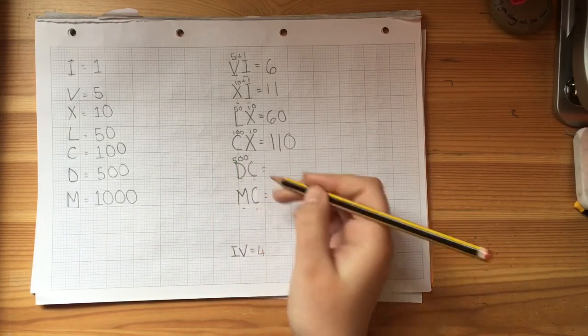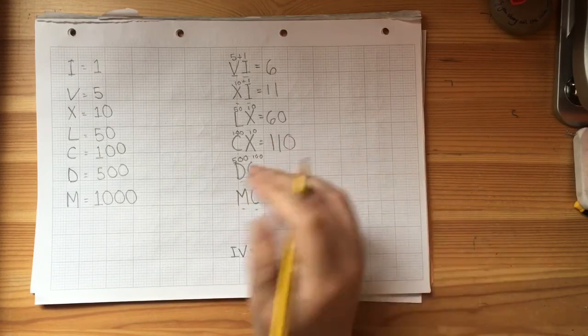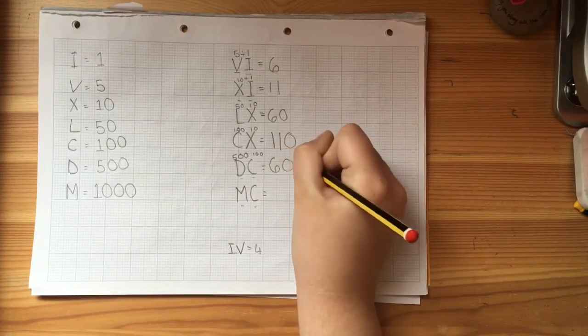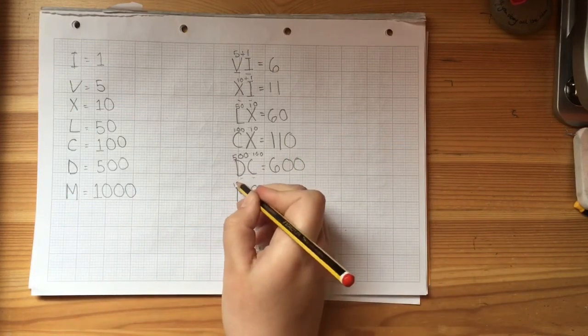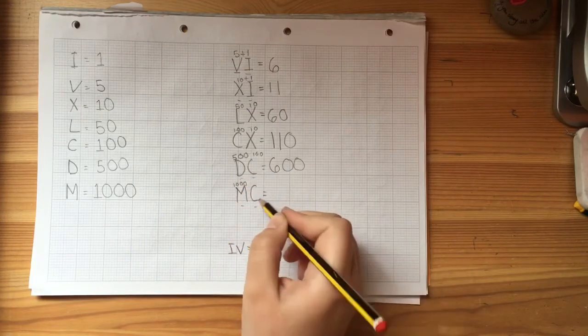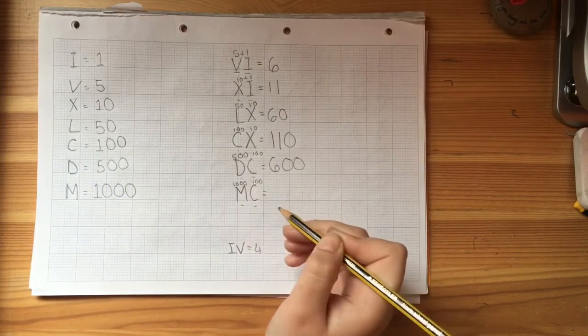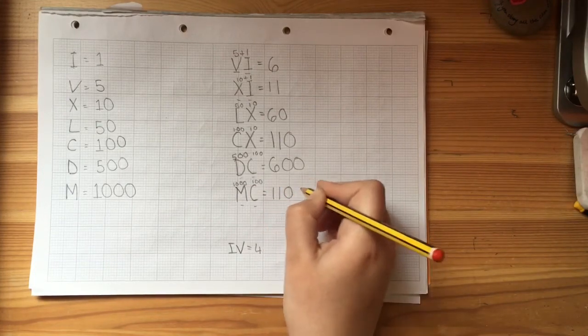And I'm adding C. So that's 100. So 500 add 100 is 600. And finally, I've got M, which is 1000, add C, which is 100. So 1000 add 100 is 1100.